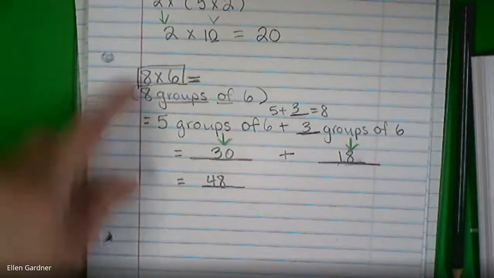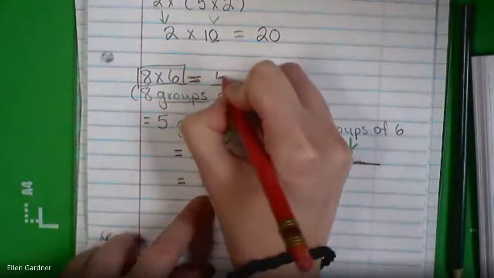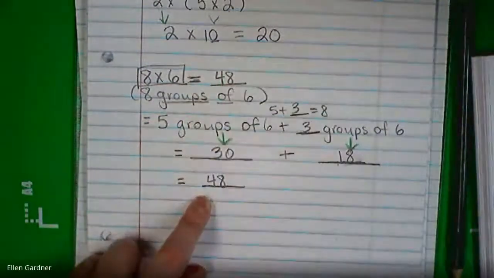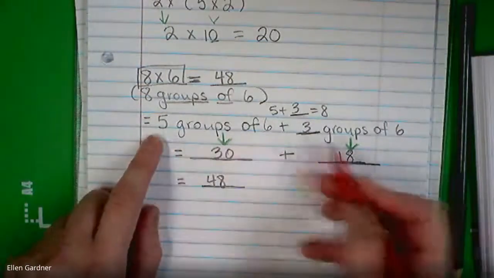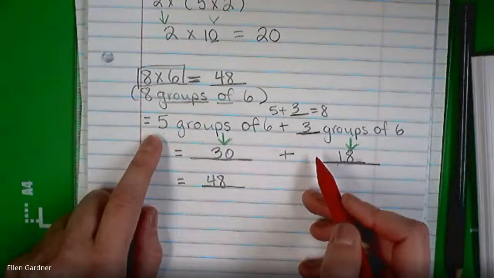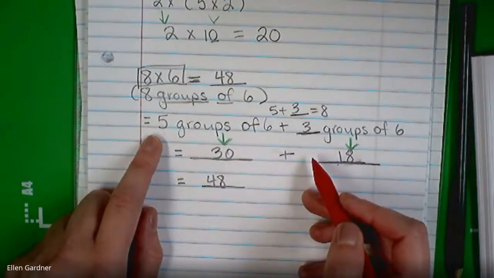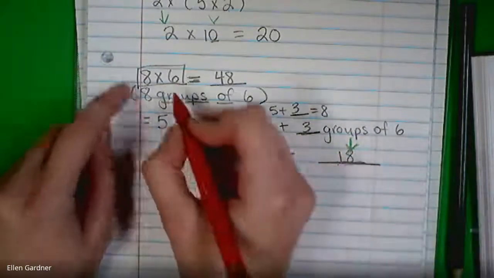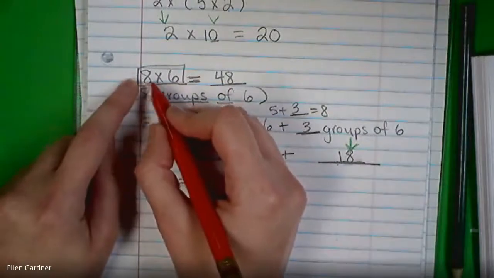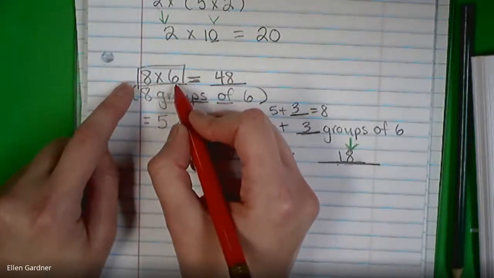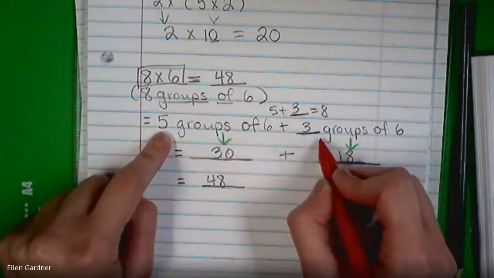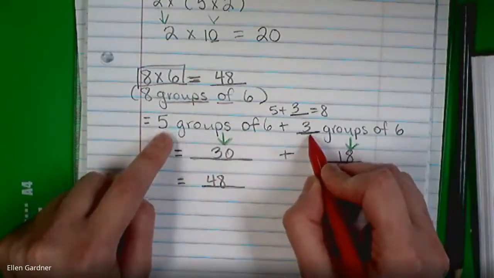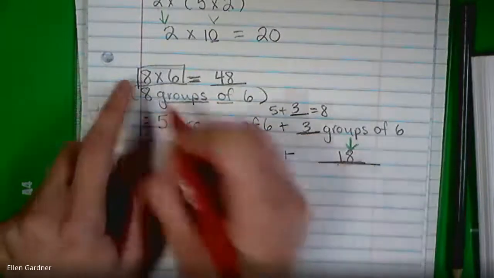So 8 times 6 equals 48. Now, depending on the number, it's going to be different number of groups that we're adding on. But you're always thinking of it as, for example, 8 groups of 6. So to find 8 groups of 6, we take 5 groups of 6 and add 3 groups of 6 because 5 plus 3 equals 8.